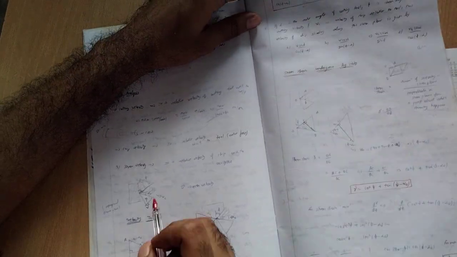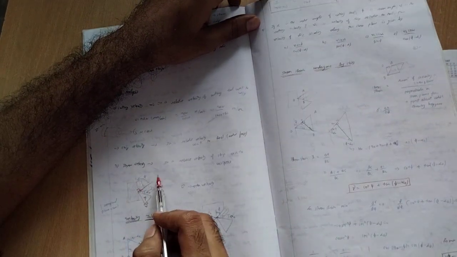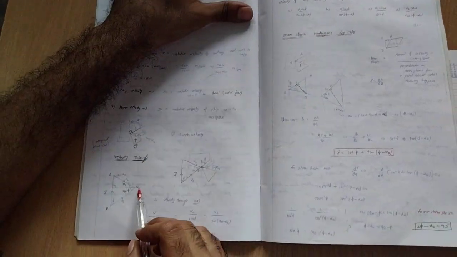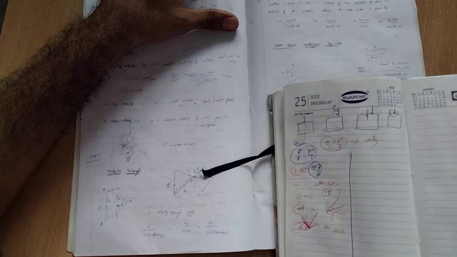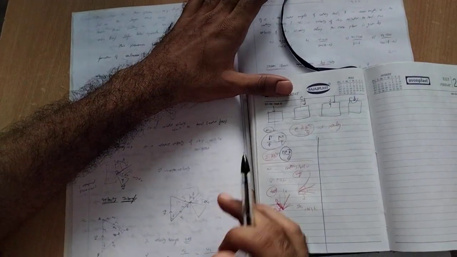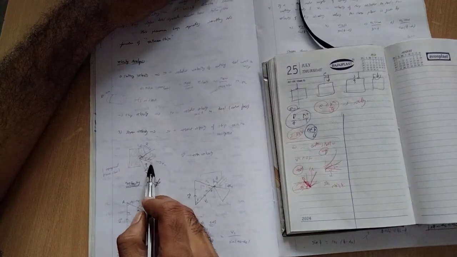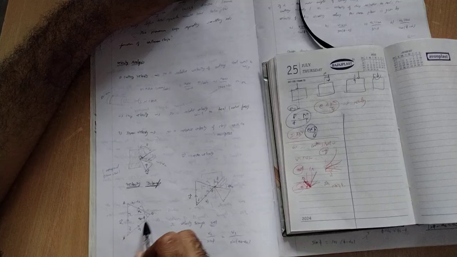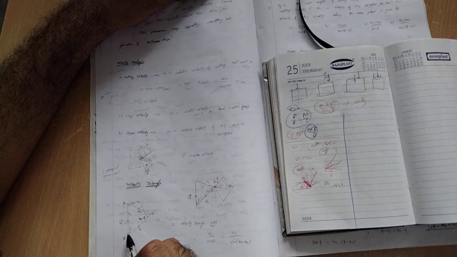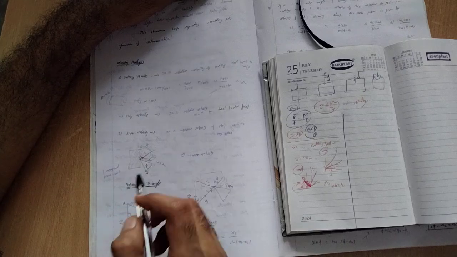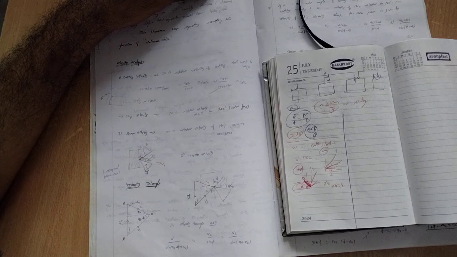I think you can understand. The chip velocity will be like that, the shear velocity like this, and the cutting velocity like this. So we put them in a basic triangle, and while we put in the triangle we get different answers. This is the chip velocity, this is the cutting velocity, and this is the shear velocity. This angle is the shear angle, and this one is, for example, the orthogonal rake angle.